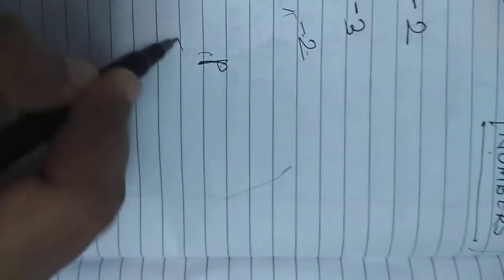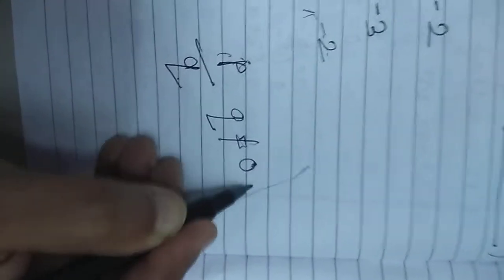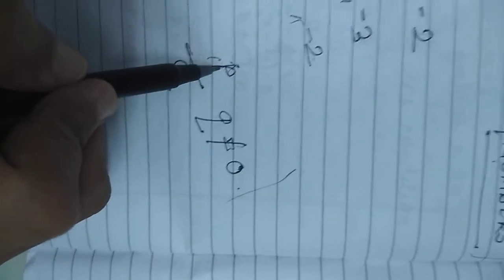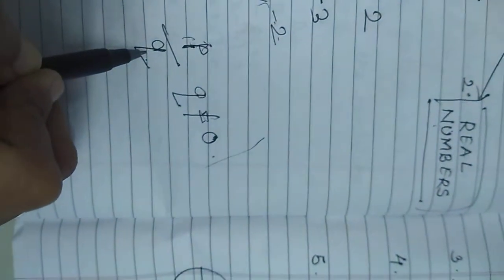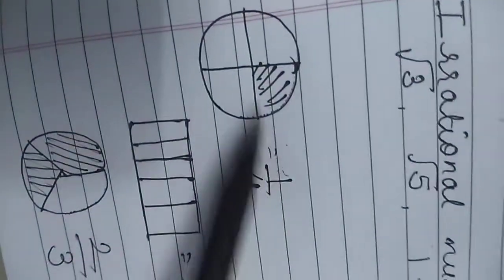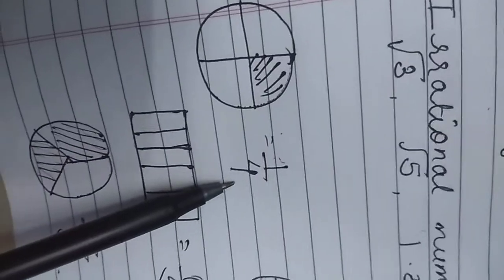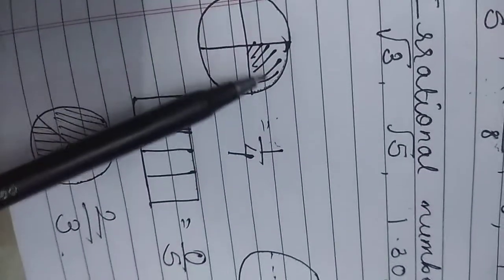But the easy way to remember a rational number is to write it in the form of P upon Q. P is an integer. Q is also an integer, where Q is not equal to 0. This P can be 0, P can be negative, but Q cannot be 0 and Q cannot be negative. Let me explain this. See, fractions you have studied, you know fractions very well. This is divided into 4 equal parts. So, equal parts we write in the place of the denominator. From these 4 equal parts, I have colored one part.